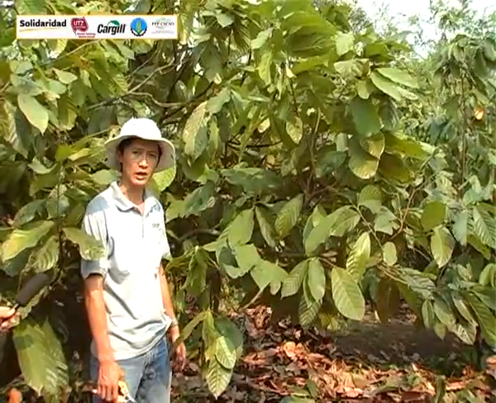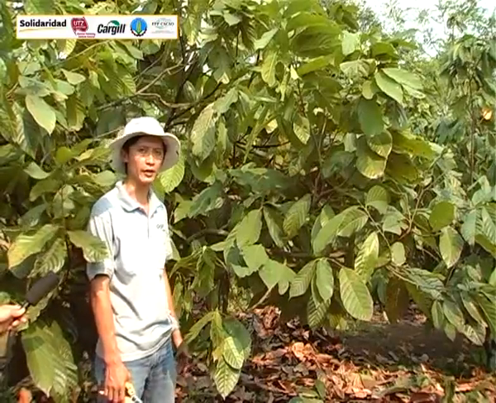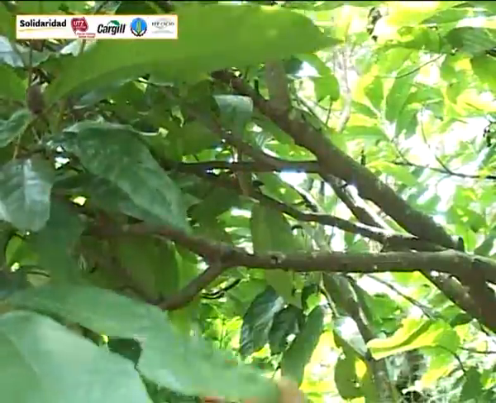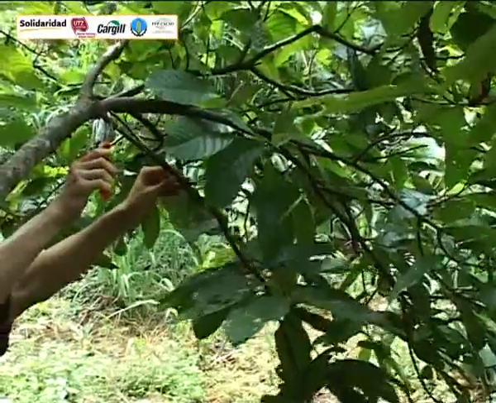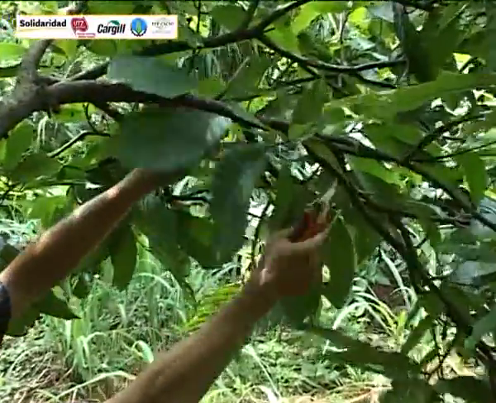Other branches that need to be pruned are diseased branches, dried branches, abnormal branches, and especially branches that are growing inwards, making the canopy unnecessarily bushy. However, the basic principle of pruning is to leave as many leaves that are receiving sunlight on a tree as possible.